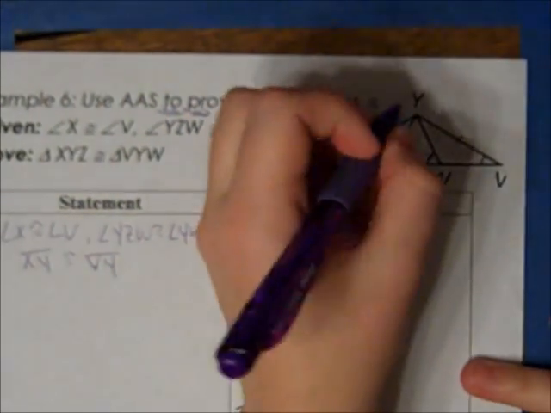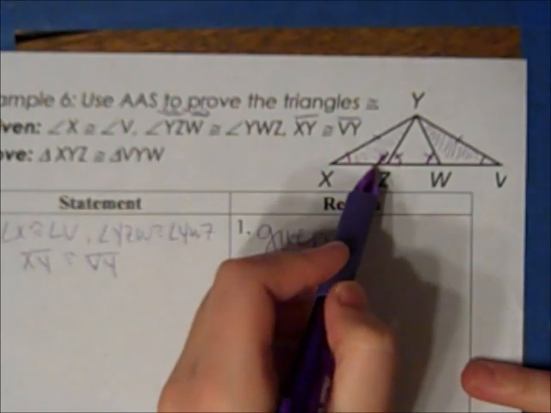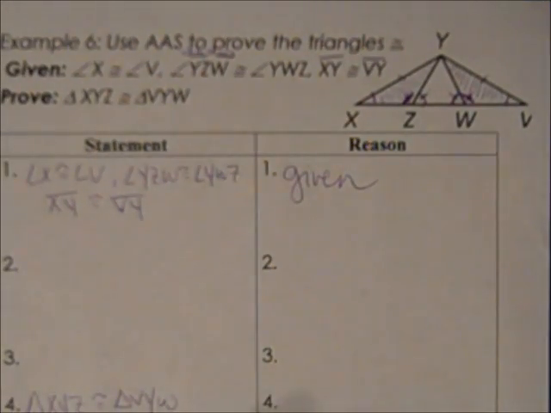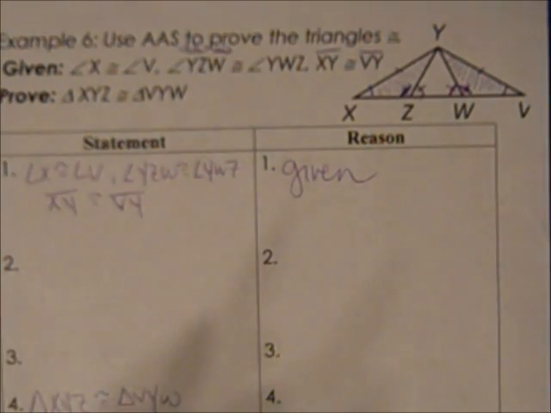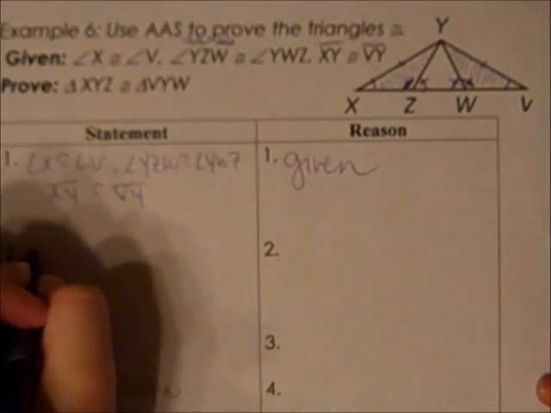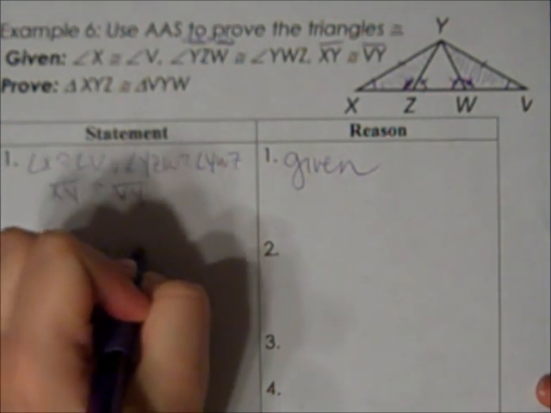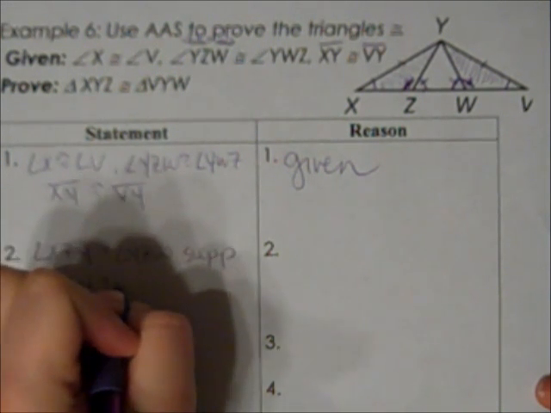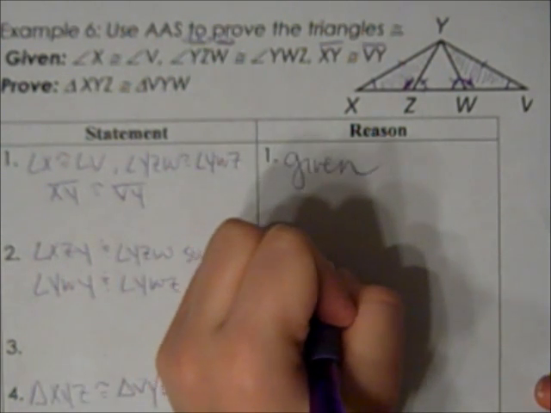So you're going to talk about what is the relationship between this inside angle and his partner outside, between this inside angle and his partner outside. So we know from chapter 1 that these are a linear pair and that linear pairs are supplementary. So that's what I'm going to put for step 2. Angle XZY and angle YZW are supplementary. Same thing on the other side. Angle YWV and angle YWZ are supplementary, and that is the linear pair theorem.